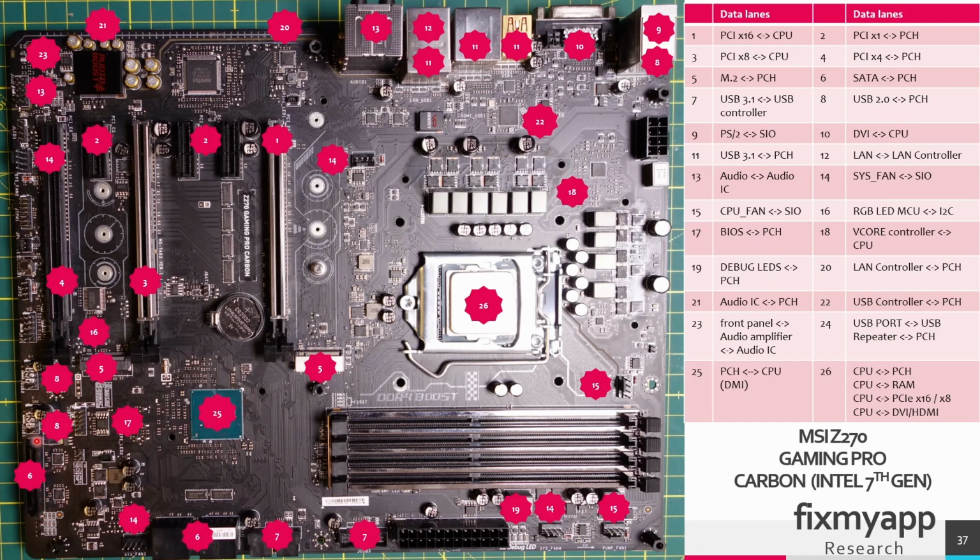In area 6 are SATA ports, and these SATA ports are communicating with the PCH. On these two connectors you will connect the USB 3.1 ports, and these ports will communicate with the USB controller. These two USB 2.0 ports will communicate with the PCH. The mouse and keyboard will communicate with the Super I/O chip.